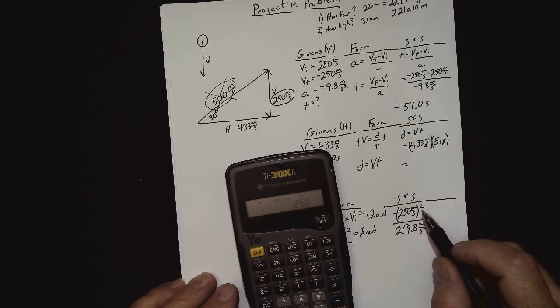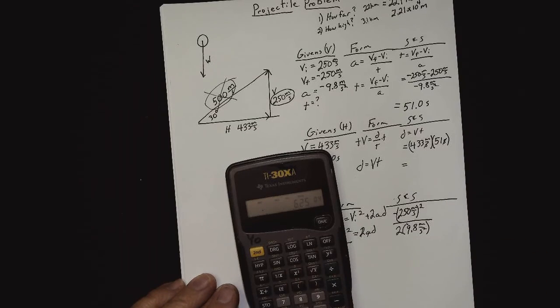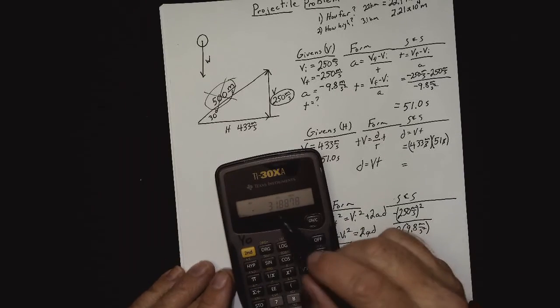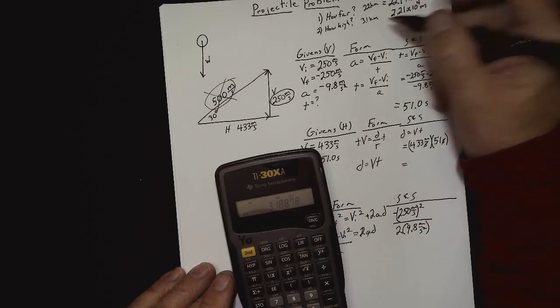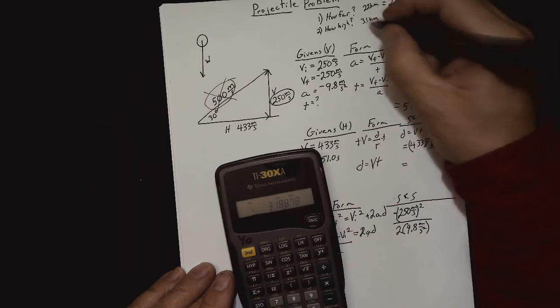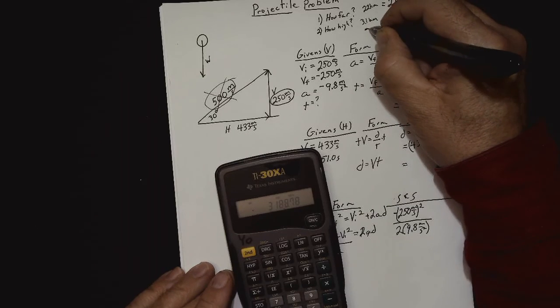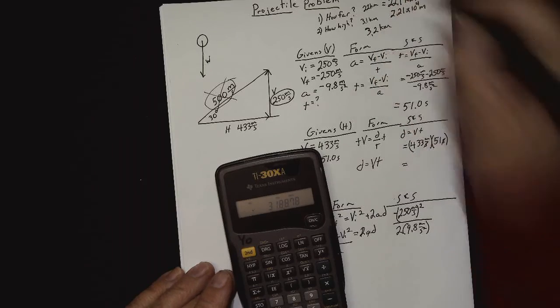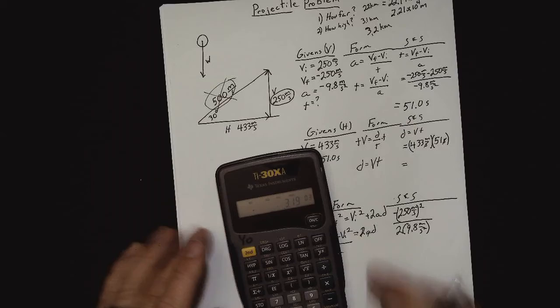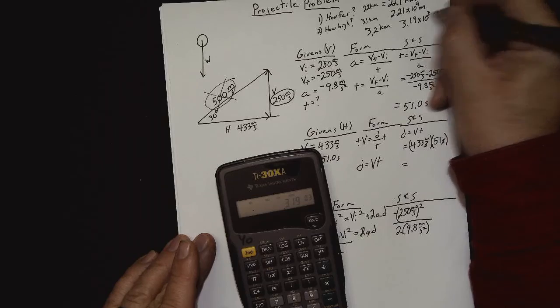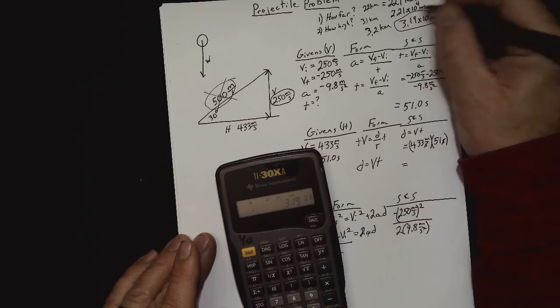250, don't forget to square it, divided by 2 divided by 9.8 equals, all right, 3,189. Well, look at that. It squares up nicely with us here, and so that would be 3.2 kilometers, or if I put it in scientific notation, 3.19 times 10 to the third meters would be how high.